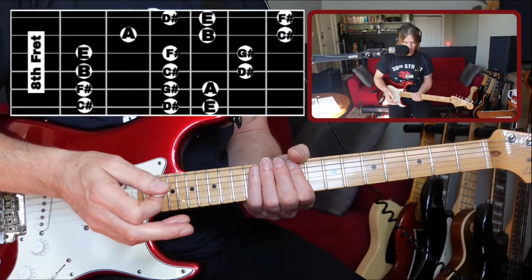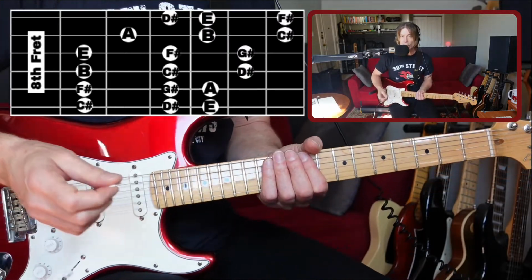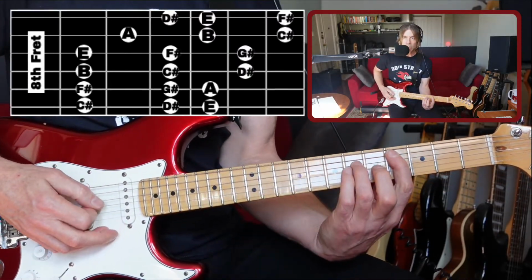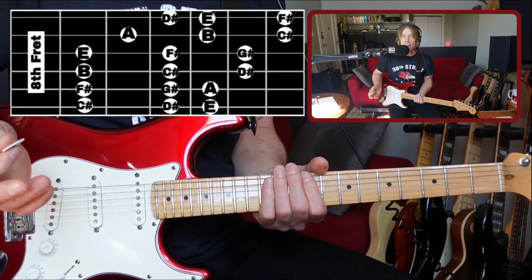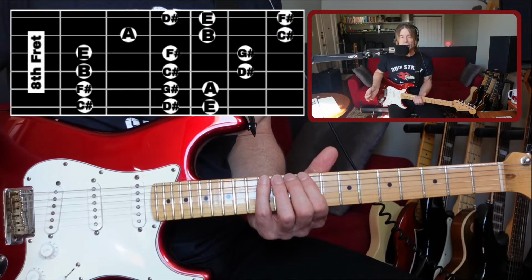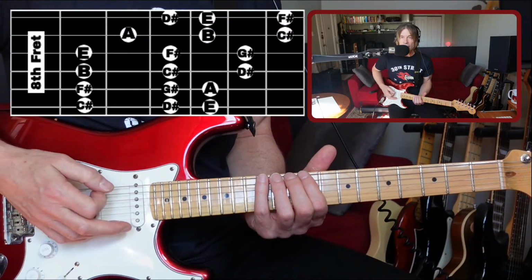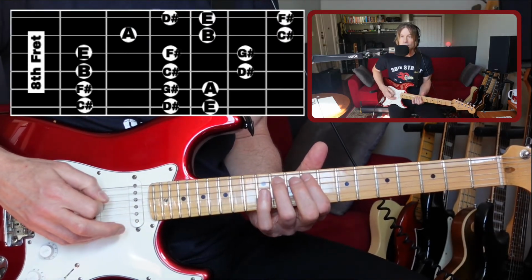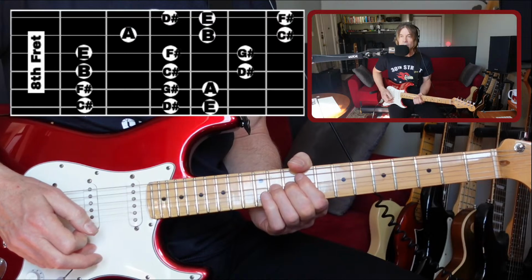Like if I had this loop right here, it's just a C sharp minor, like this. Now this is the scale that matches the minor scale, the Aeolian. It's a minor scale. Right?